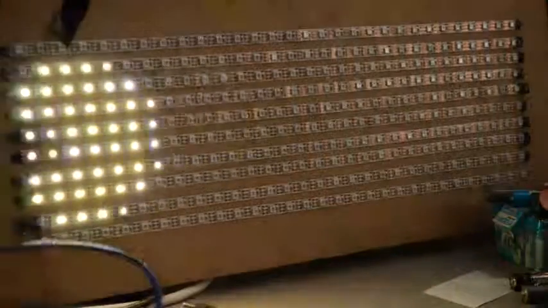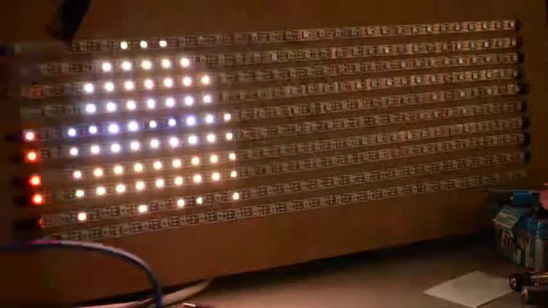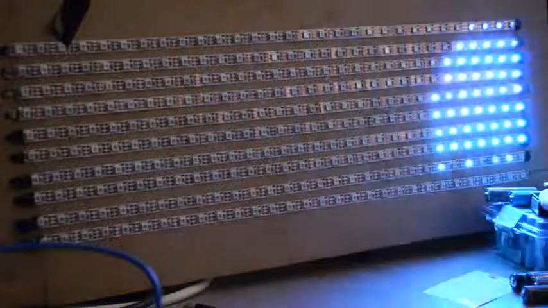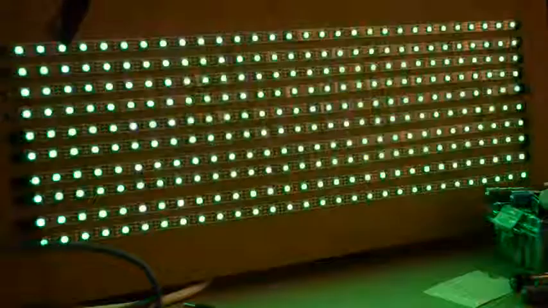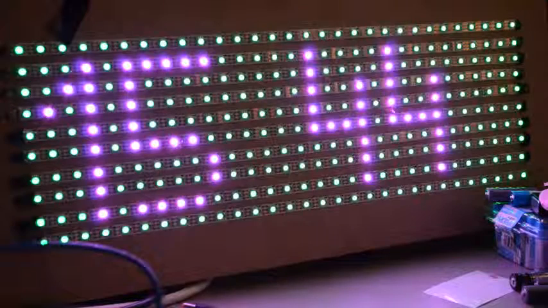This was created in Flash, exported out at 30 by 10 pixels. And these have all been exported as bitmap files. This is the time, so this is hooked up to my server. The Wi-Fi sent a request and it got the time from the server.